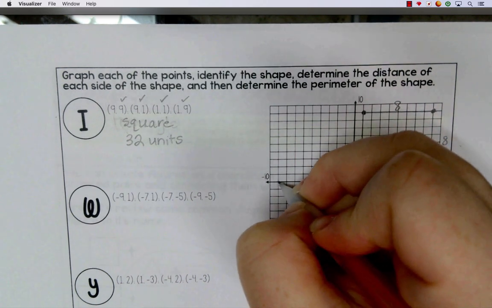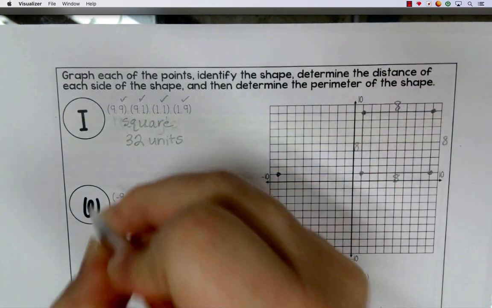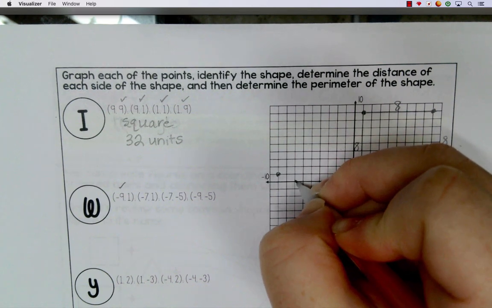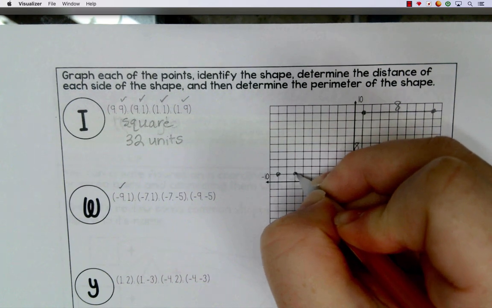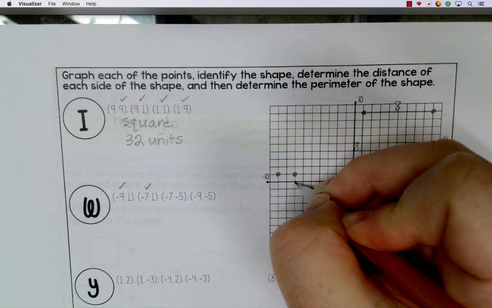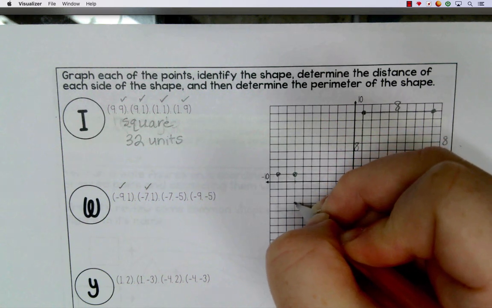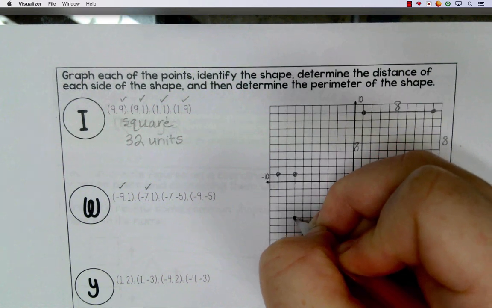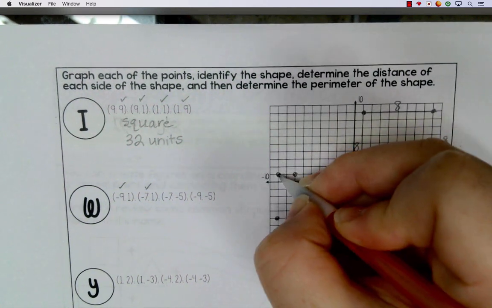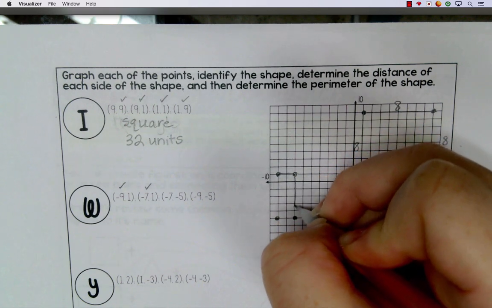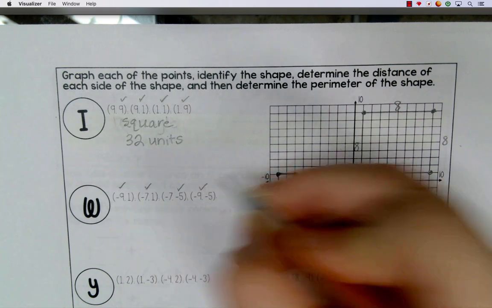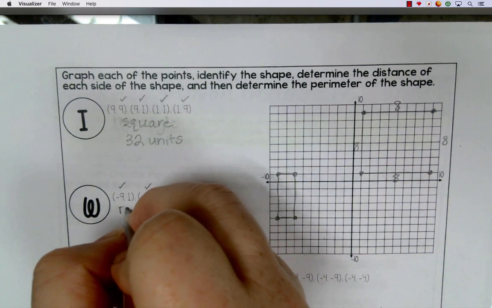Negative 9, positive 1. Negative 7, positive 1. Negative 7, negative 5, 1, 2, 3, 4, 5. Negative 9, negative 5. So we're just going to connect those. Okay, and now we really do have a rectangle.